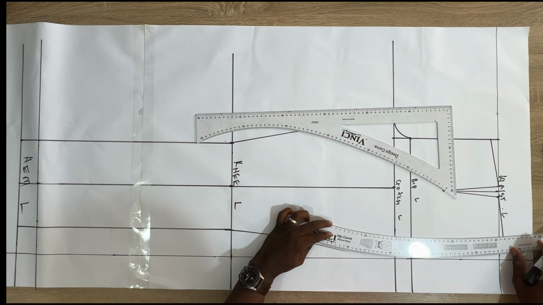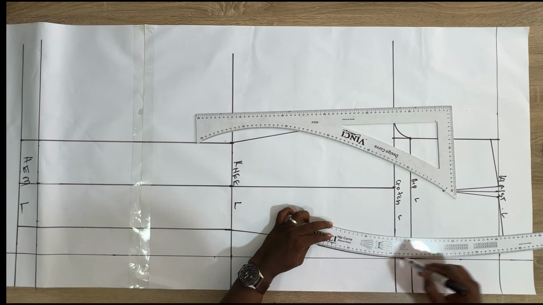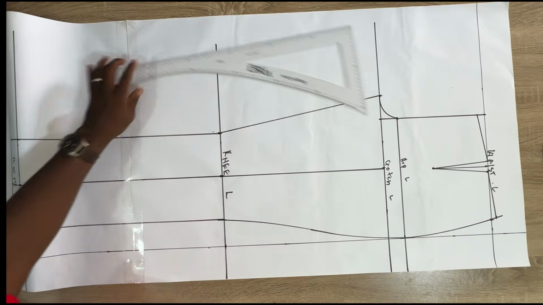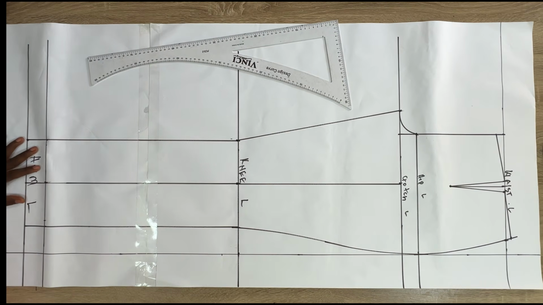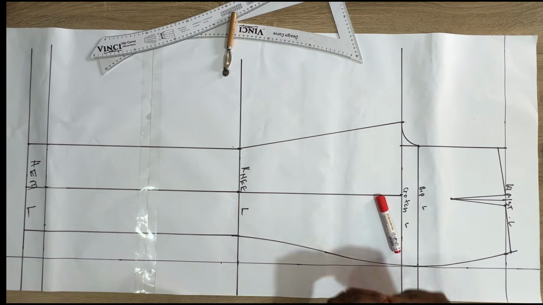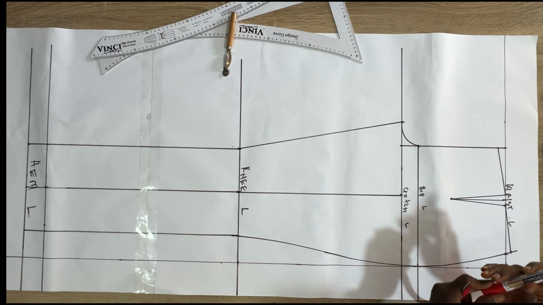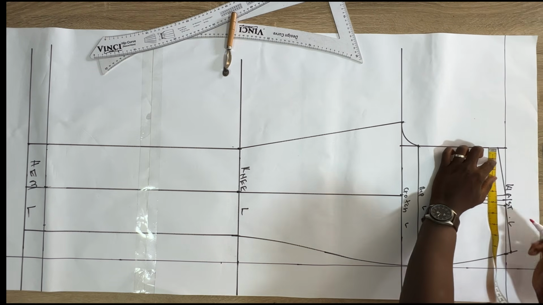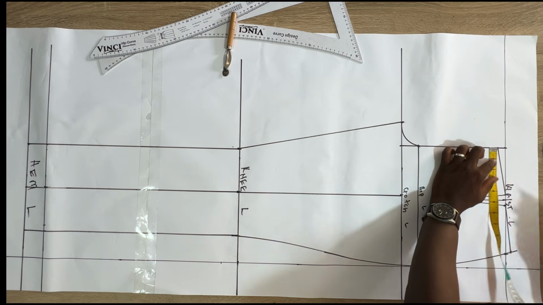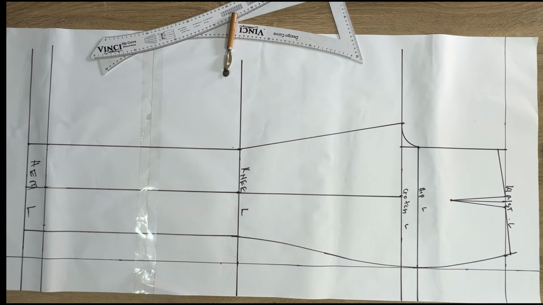There's a way you use these curves, and it can mess up the fit of your pants. Right, so that's it. Now this is the full front pattern.